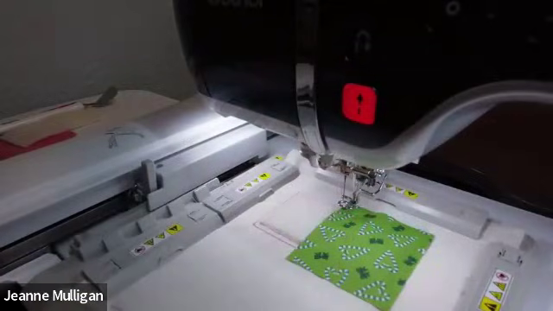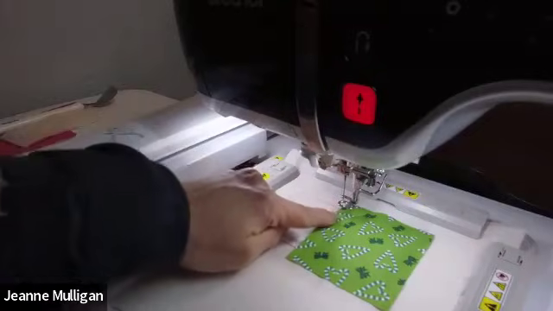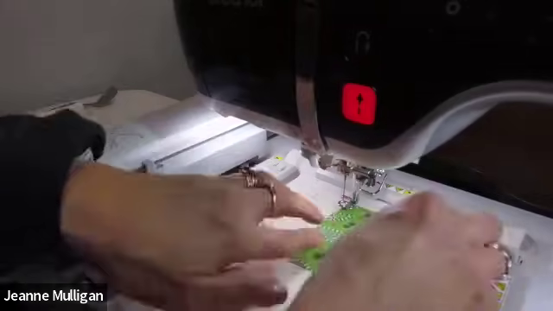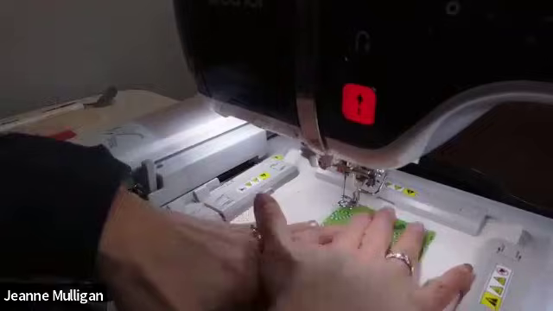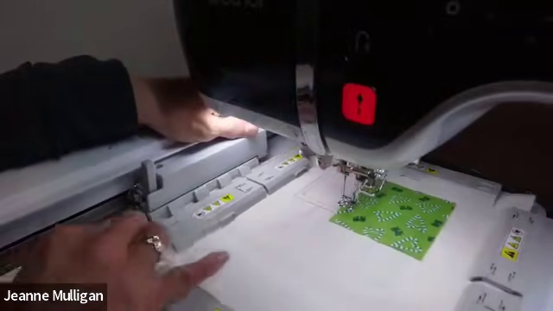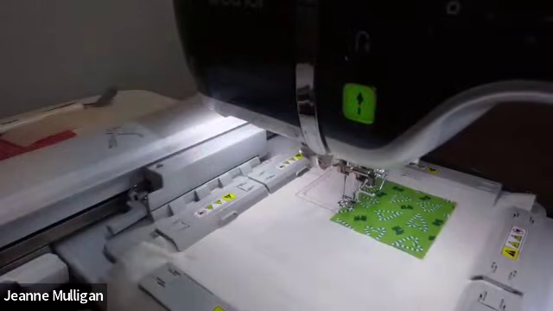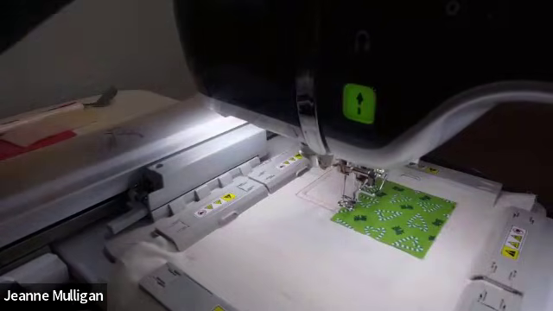It says place piece 1 right side up, covering section 1, and stitch the trimming placement line. You can see where it's going to stitch. So make sure your fabric is at least to where it's going to stitch. Give it a little press down. As far as thread color goes, what does it say for your thread color? It wants white. So go ahead and put in your white thread.